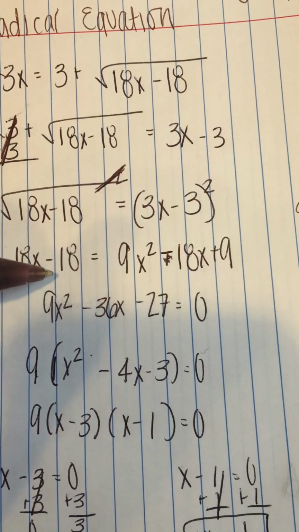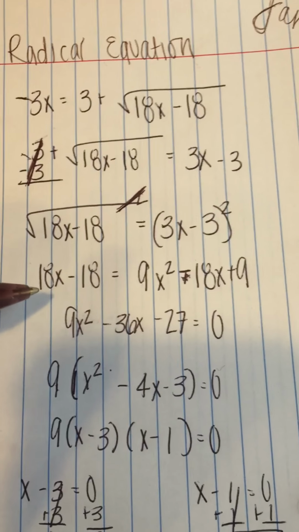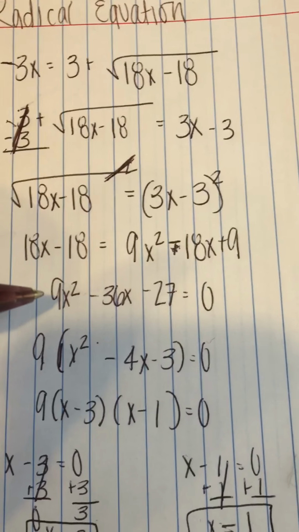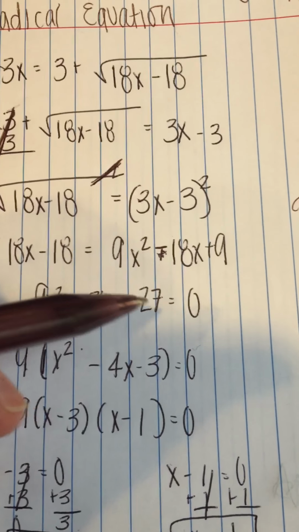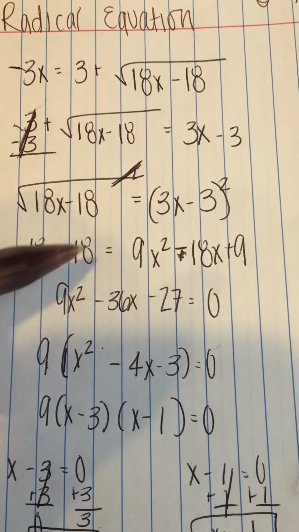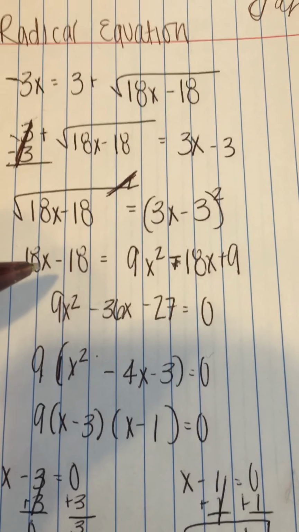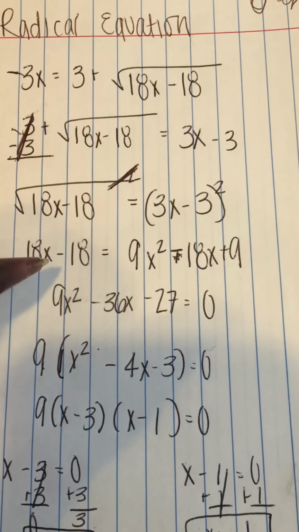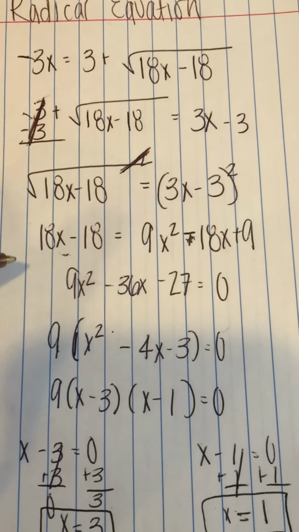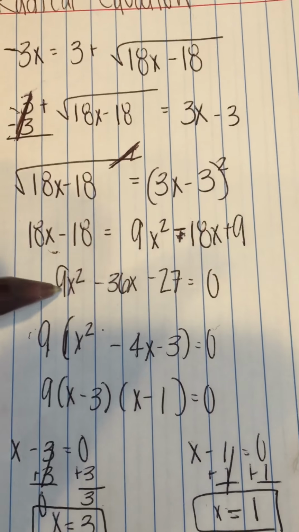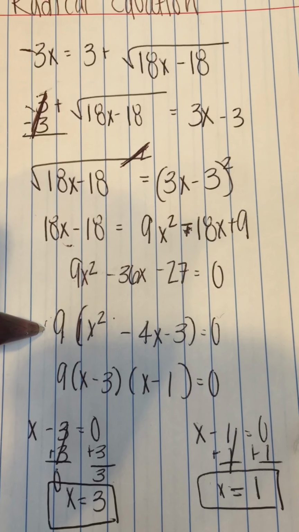Now what you do is you add the 18 to this side, minus the 18x to this side, and that leaves you with 9x squared minus 36x minus 27 equals 0. Since we carried all of this over to this side, this leaves us with nothing, which is 0. But we can combine this side with this side because they are like terms. The x and the x, the constant and the constant can be combined because of like terms. And then after this step is 9 parentheses x squared minus 4x minus 3 equals 0.